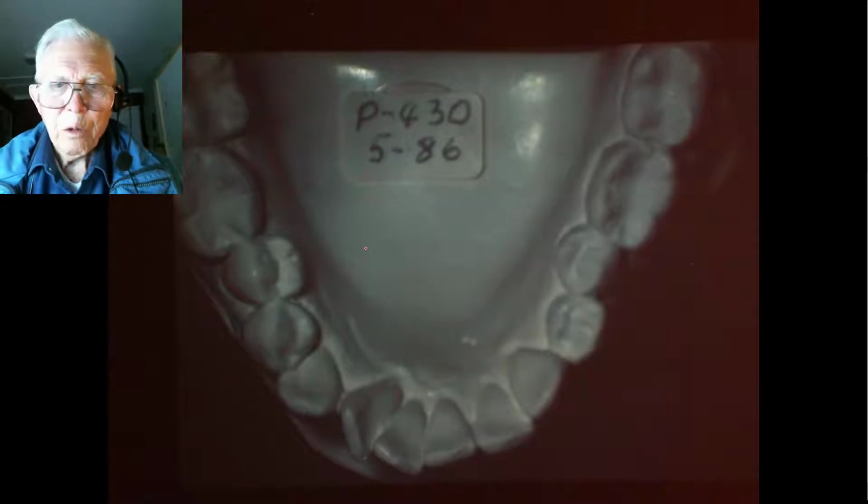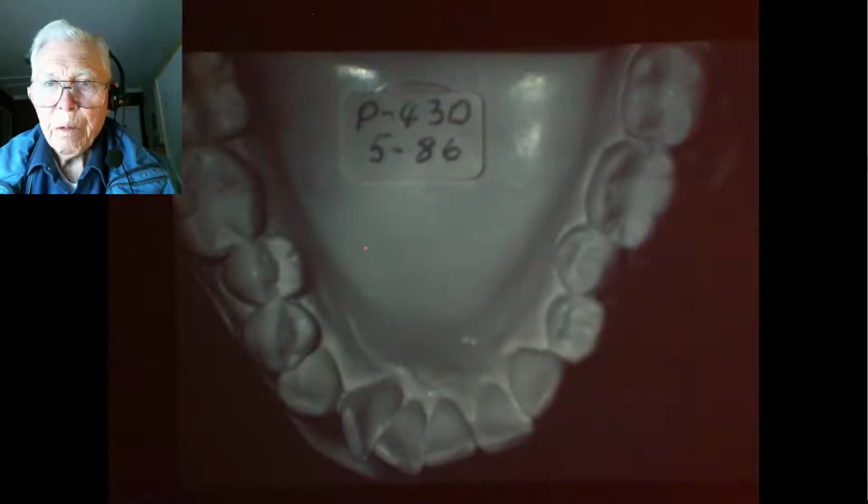This is just the lower arch. There's no problem there. This is a beautiful young lady, but she has a class 2, division 2 problem. In other words, the upper front teeth are sticking back like that, and she really has one. And it doesn't detract from her looks. Her jaw is back short.